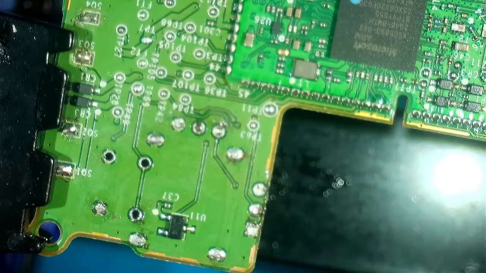Yeah, it's definitely not performing the way it should right now. Yeah, the solder's taken to it, but it's not flowing as well as it normally does on this tip.